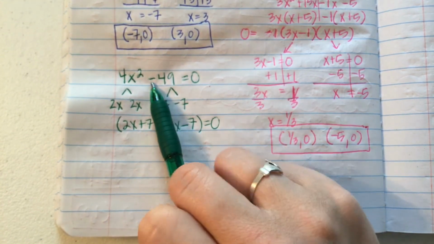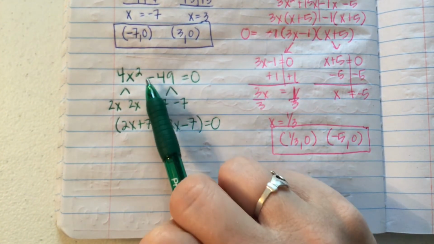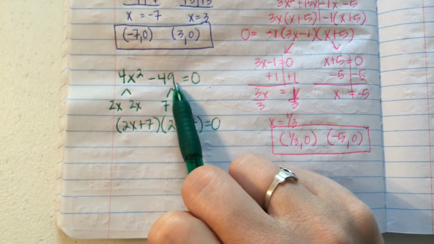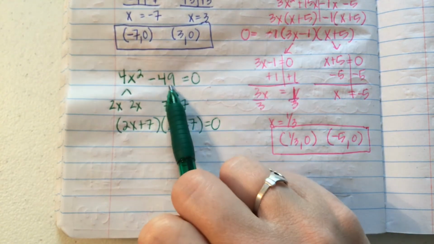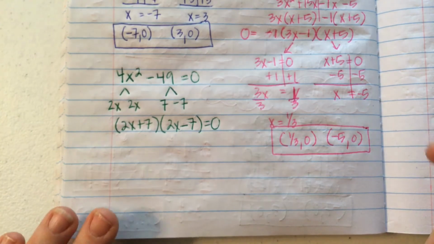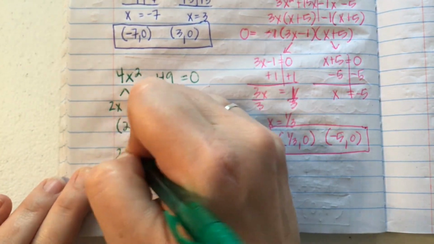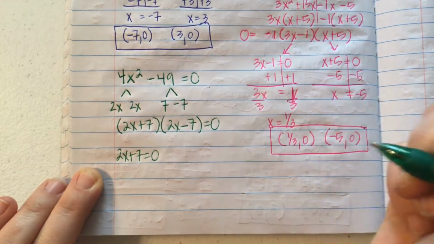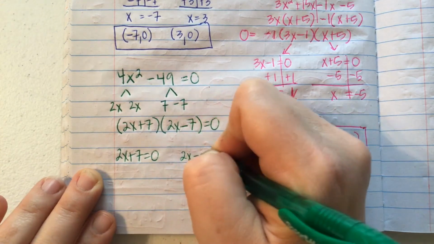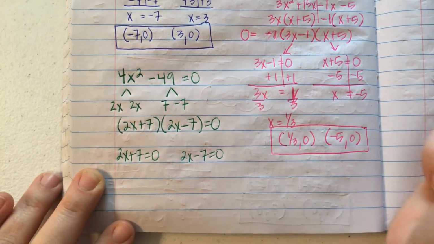If this was a plus sign, we wouldn't be able to do it. Or if this said plus 40, I wouldn't be able to do it because I have to have a perfect square and a perfect square. And then I solve each one. 2x plus 7 equals 0. And 2x minus 7 equals 0.